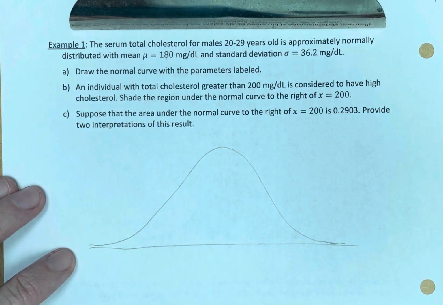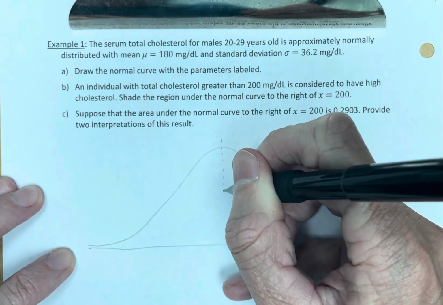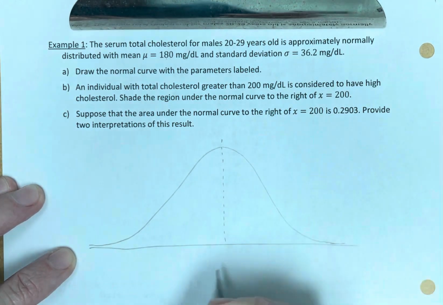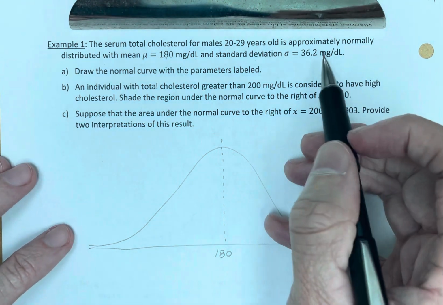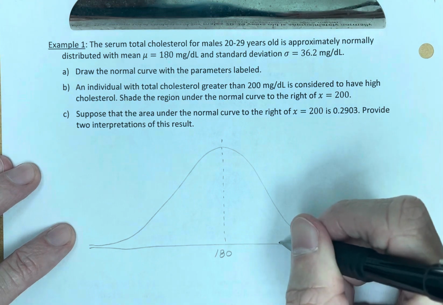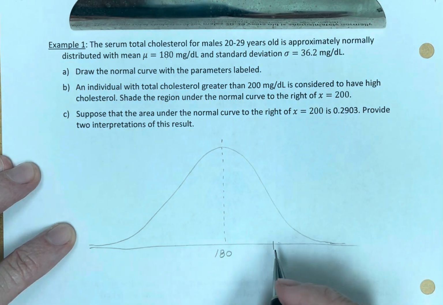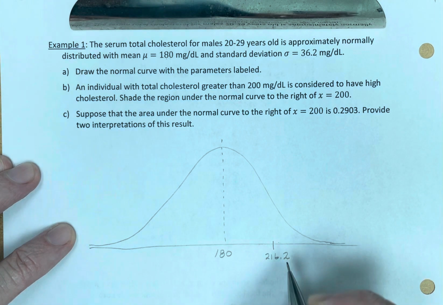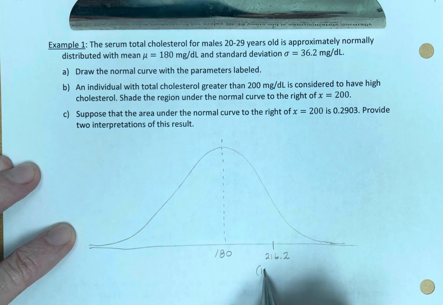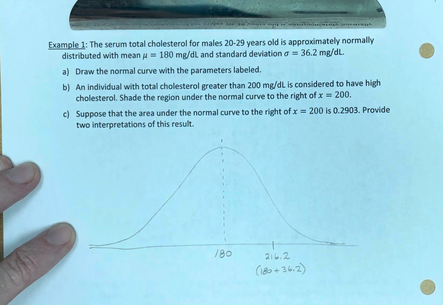All right. Normal curve, we have a mean. The mean is right here at the pinnacle, the peak. And the mean is 180. And it has a standard deviation of 36.2. So I'll go out here with one standard deviation, and this is going to be 216.2. How did I get that? I took 180 plus one standard deviation, plus 36.2. And so that's where I am.